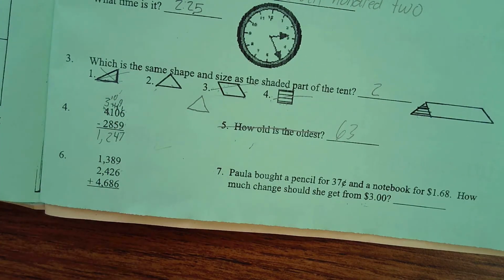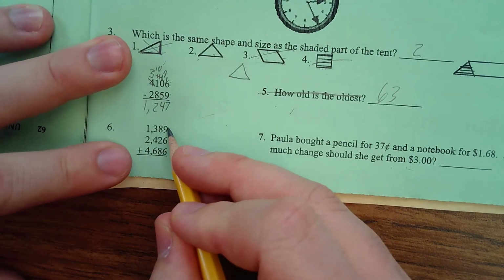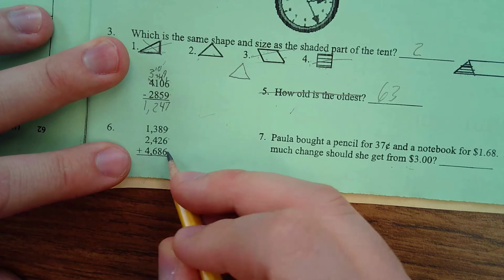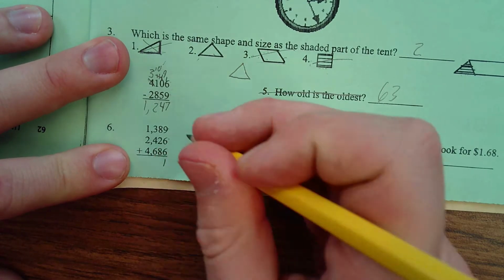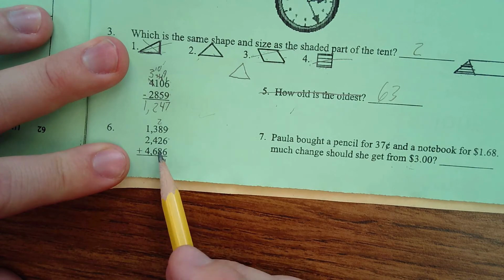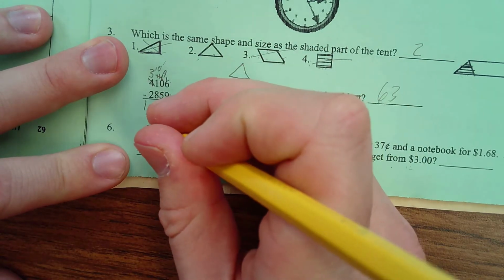Okay, number 6. Got some large addition here. So let's start here. 9 plus 6 is 15. 15 plus 6 is 21. 1 down below, 2 up top. 2 plus 8 is 10. 10 plus 2 is 12. And 12 plus 8 is 20. Nice even numbers there.